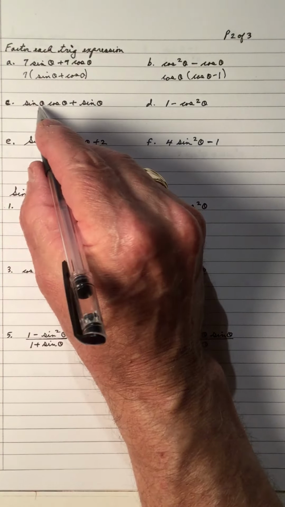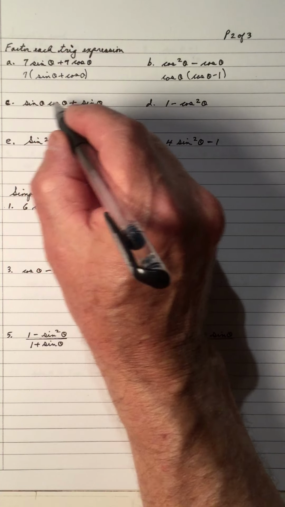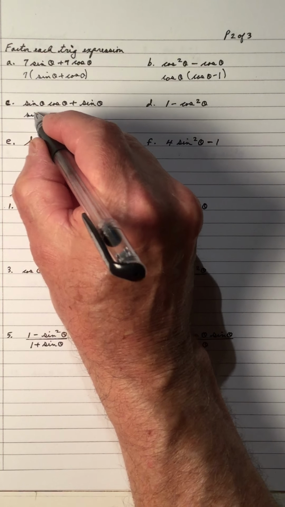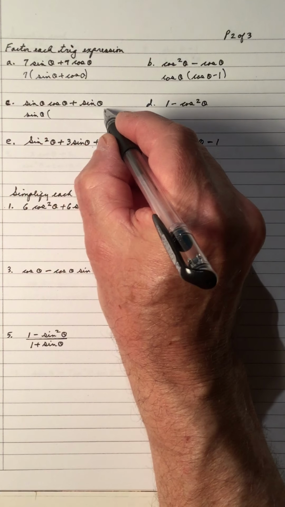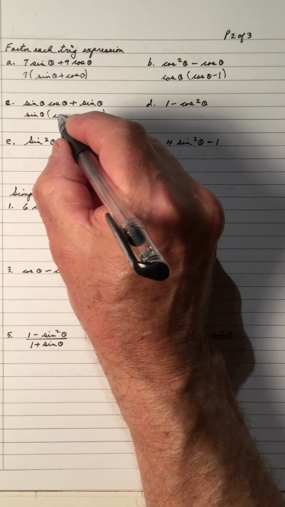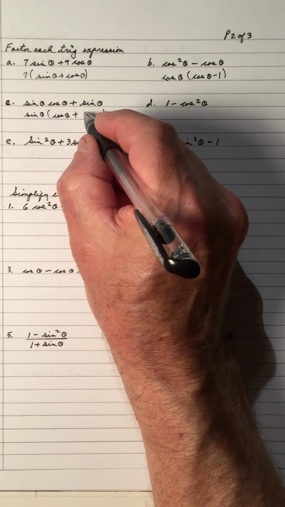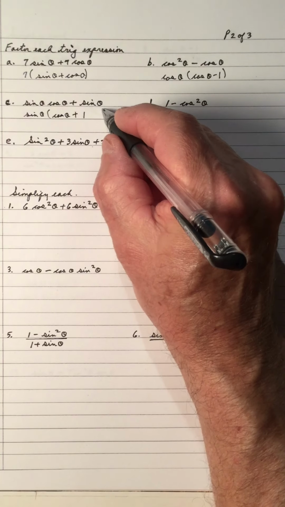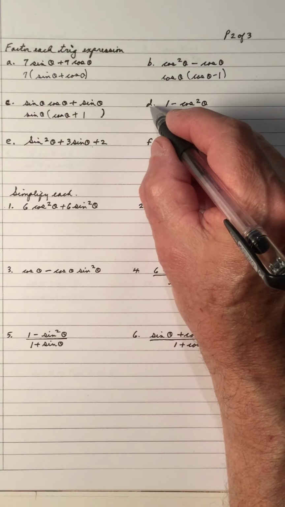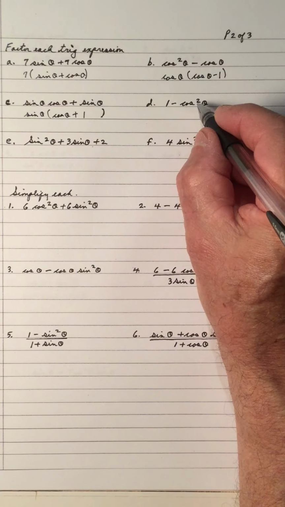C, what's common? I see a sine theta in both expressions, so I take the sine theta out because that's the GCF. So sine cos divided by sine is cos theta, and sine divided by sine is 1. Okay, and D, there's nothing common, but notice this is the difference of two squares.